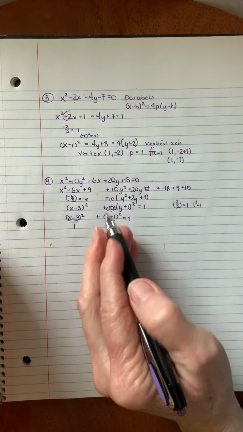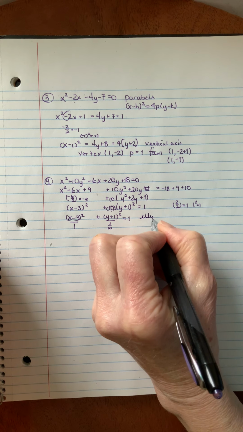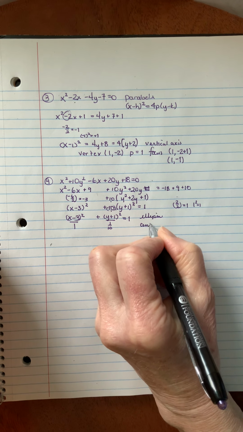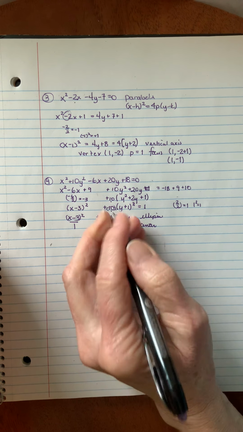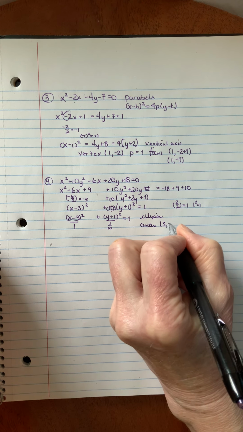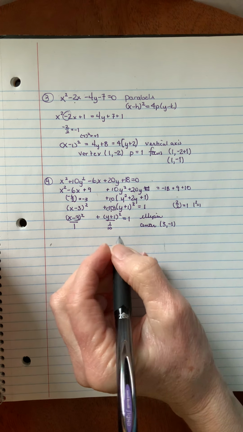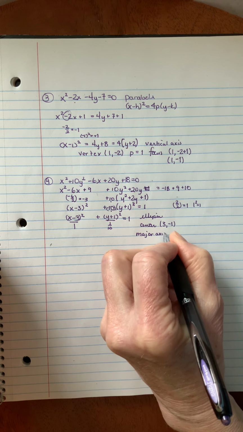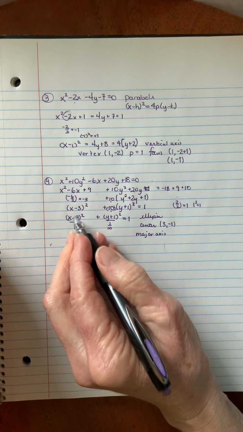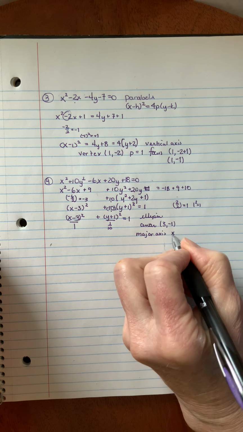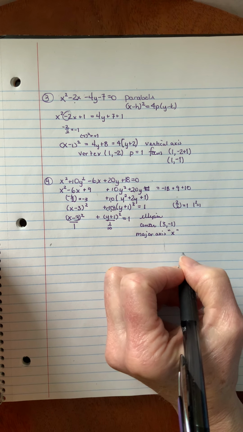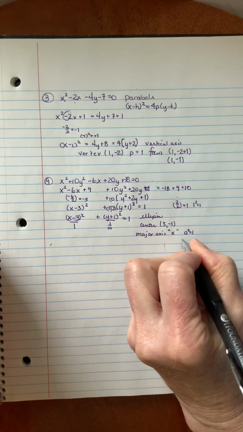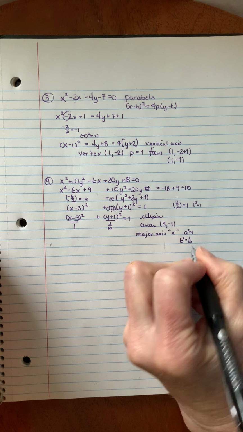Now, how do we figure it out? Well, both of these are positive, so it is an ellipse. The center is at 3, -1. The major axis is the bigger one of these. Well, it's x, so the major axis is the one that's in the direction of x. So a squared equals 1, b squared equals 1/10.